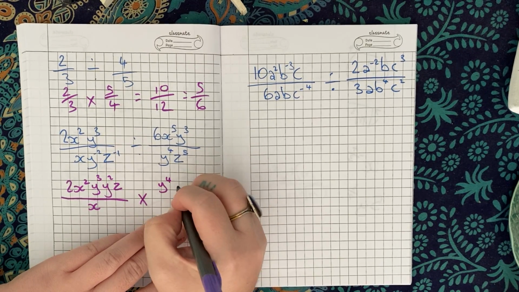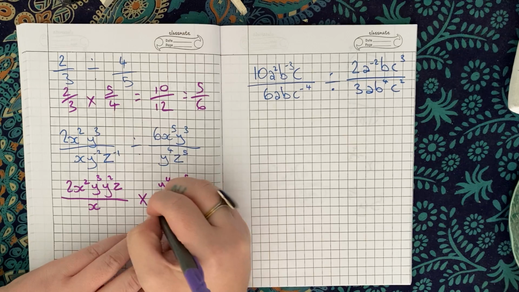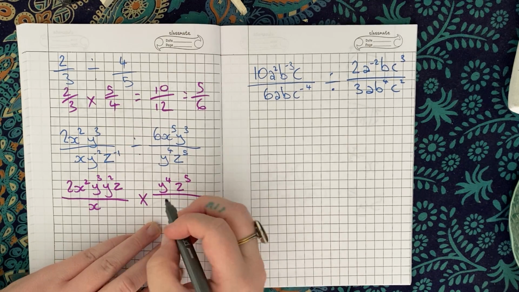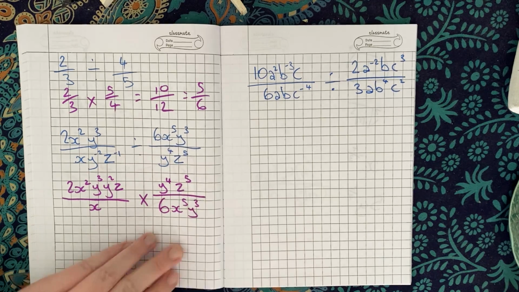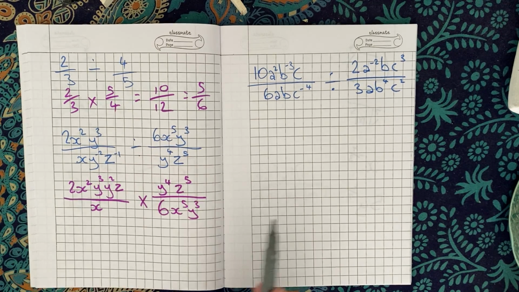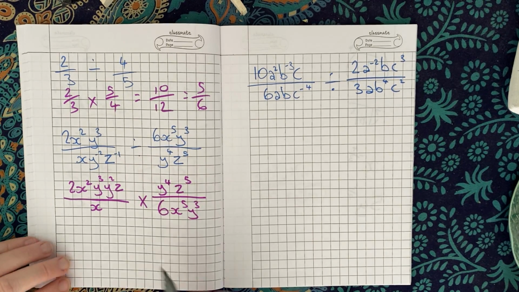So I'm going to have y^4 z^5, or y to the power 4 z to the power 5, let's say it properly, then 6x to the power 5 y cubed. Now I'm going to multiply straight across top and bottom, and then I'm going to simplify.